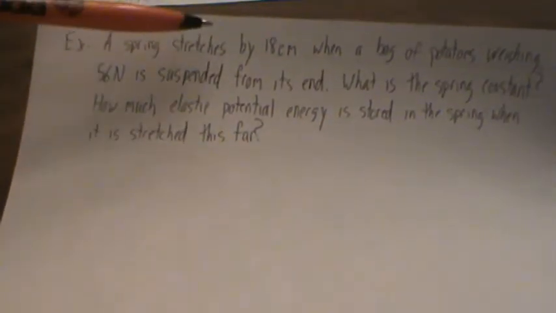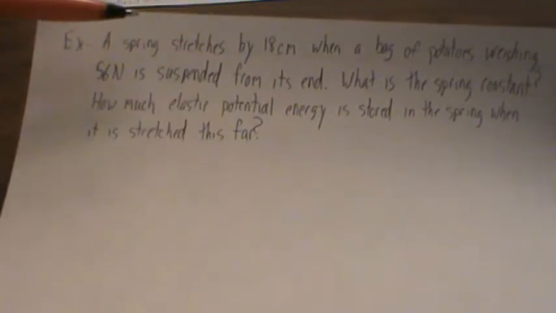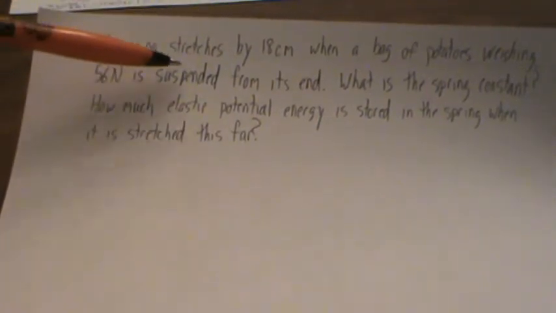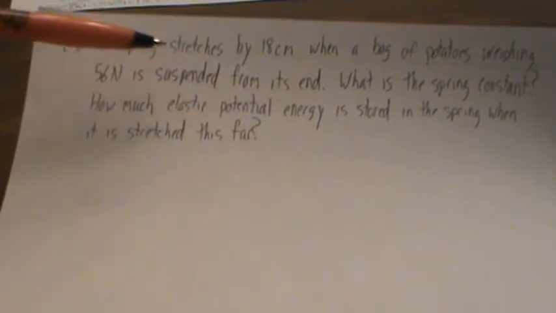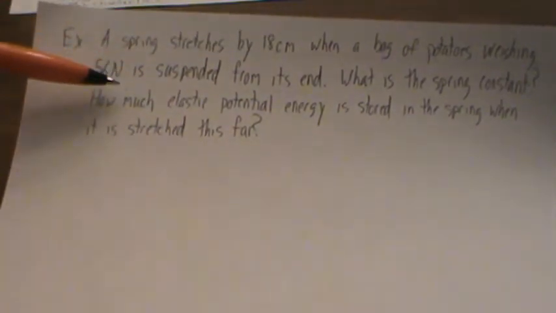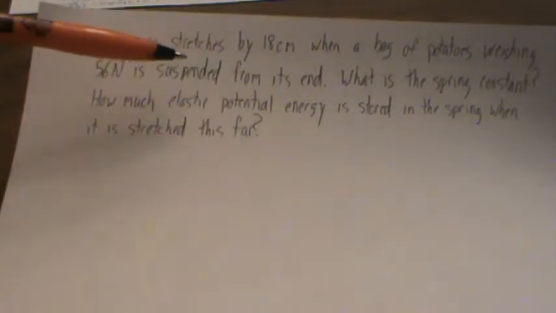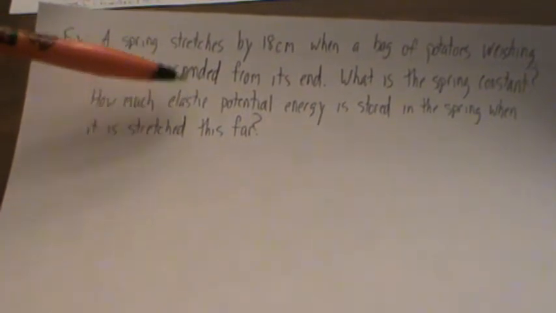So let's look at an example with springs. A spring stretches 18 centimeters when a bag of potatoes weighing 56 newtons is suspended from its end. What is the spring constant? How much elastic potential energy is stored in the spring when it is stretched this far?